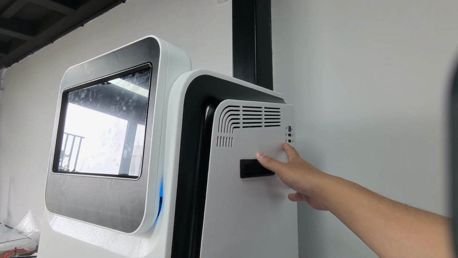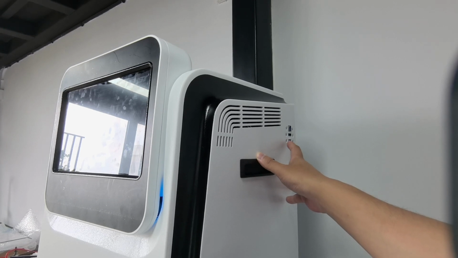The other one is for the flash disk, so our end users will save their satisfying images to the flash disk for transaction, so they can just transfer the satisfying images via flash disk to their PC.